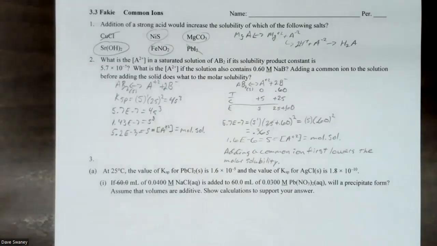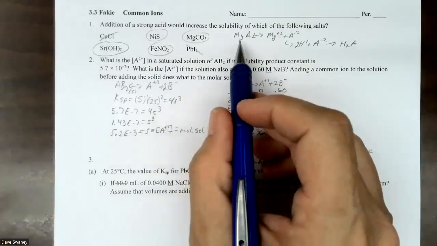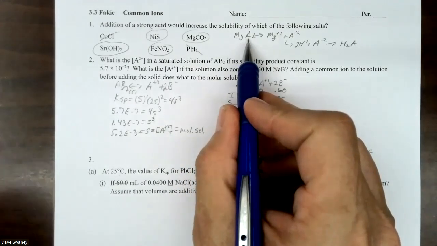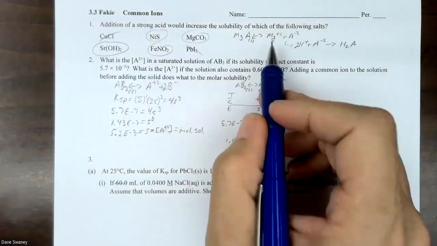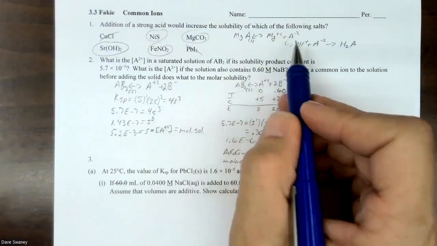Here's my tutorial for the 3.3 Fakie. Let's just talk about a fictional setup right here. I have magnesium with some anion, we'll just call it A. If it dissolves, remember it's a solid, right? Then I get Mg plus 2 and A minus 2.